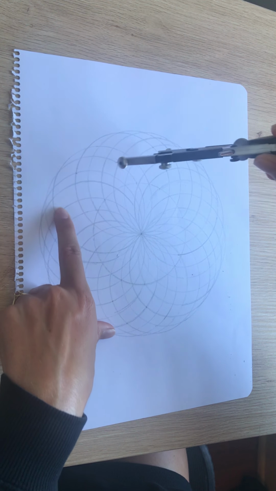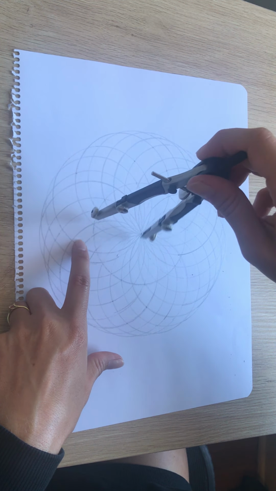Okay, I need one more to go through these two arcs.